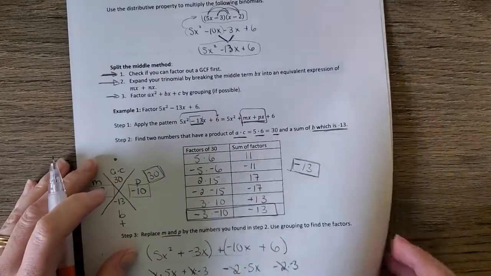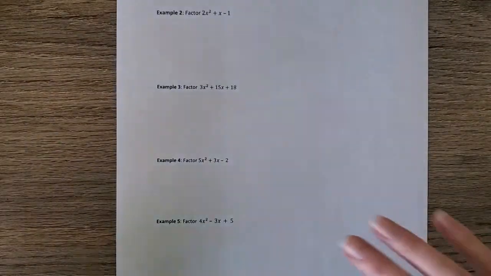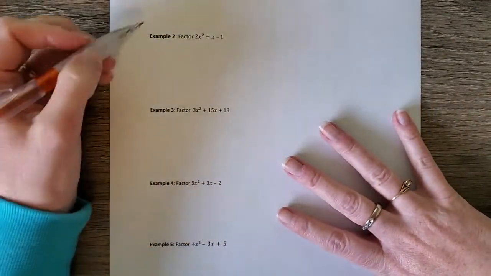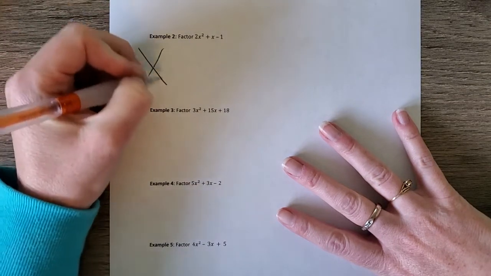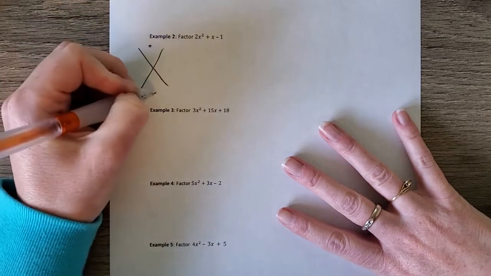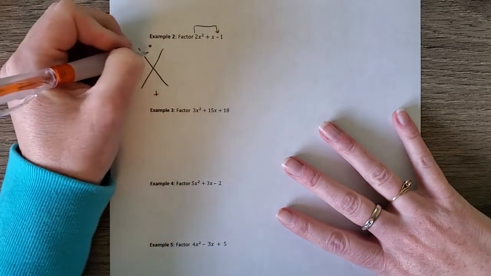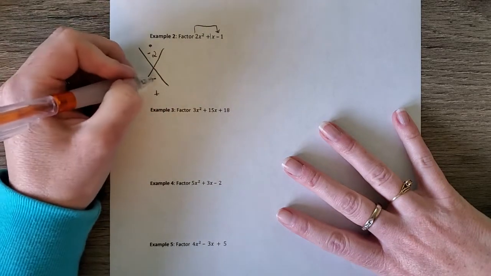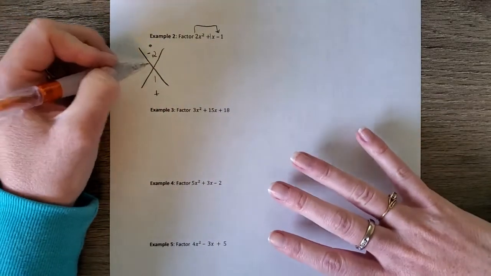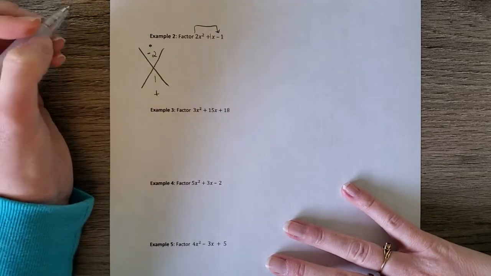Okay, so now we're just going to look at a bunch more examples of doing this together, and then you'll have a practice worksheet. So again, I always use this x because I feel like it's easiest to follow. So the x is here, multiplication on the top, addition on the bottom. First number times last number goes on the top, so that's -2. And the middle, which there's an invisible 1 there, goes on the bottom. So we're looking for the magic numbers, what multiplies to -2 and adds to 1.